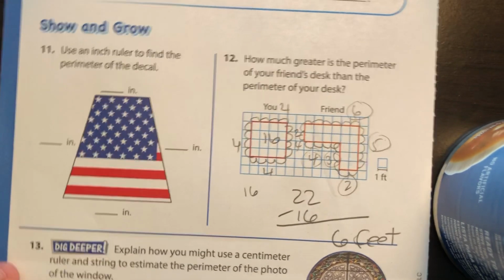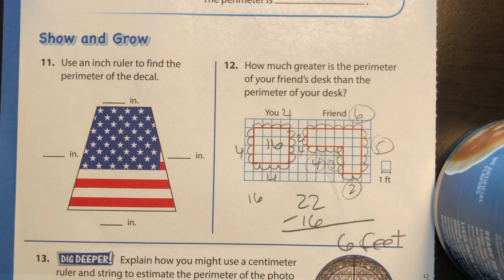Okay, so make sure you make all the notes that you need to for this lesson. The homework will be posted in your online textbook for you to do. Make sure an adult checks it and you take your time before you submit them, okay?